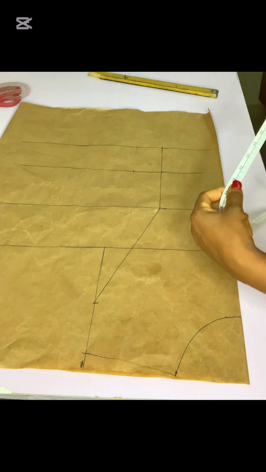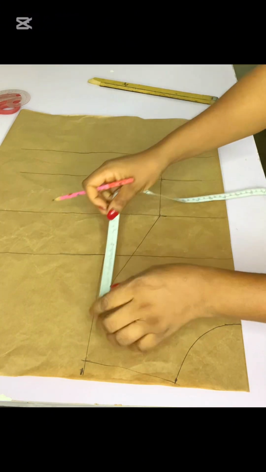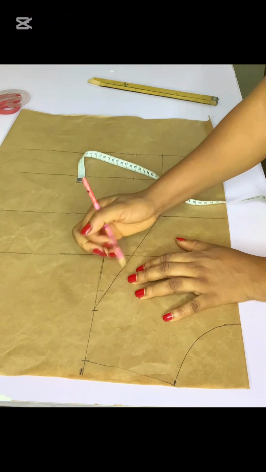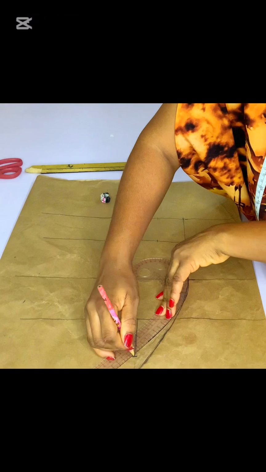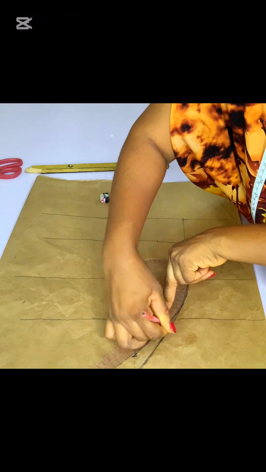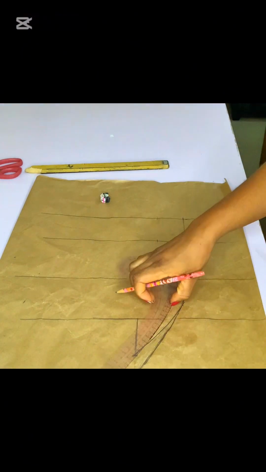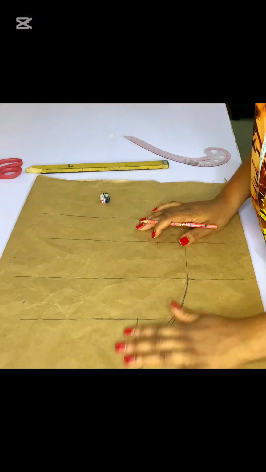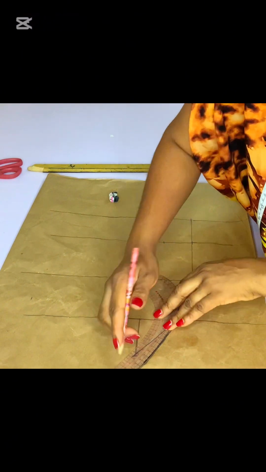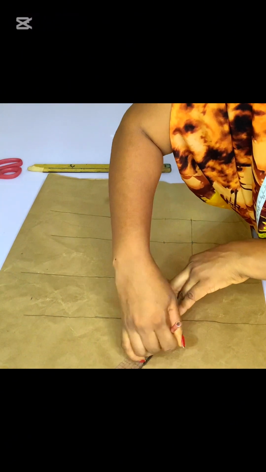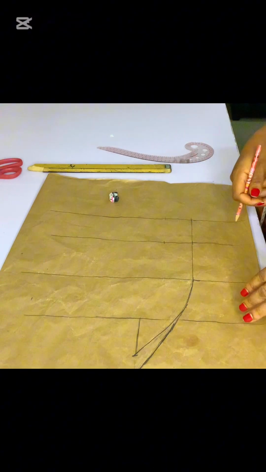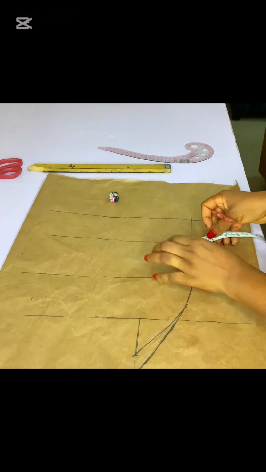So the next thing you are going to be doing now is to come down by 1 inch from that slant line, okay? Come down by 1 inch, and then you're going to be connecting it like so to slightly meet the bust point, as you can see me do on the screen. Then make sure you blend everything very well, so you have a perfect armhole bustier, okay?